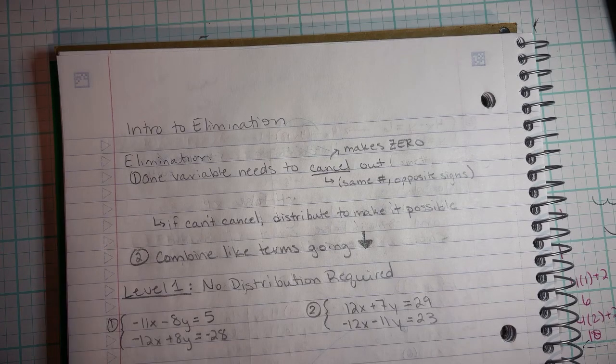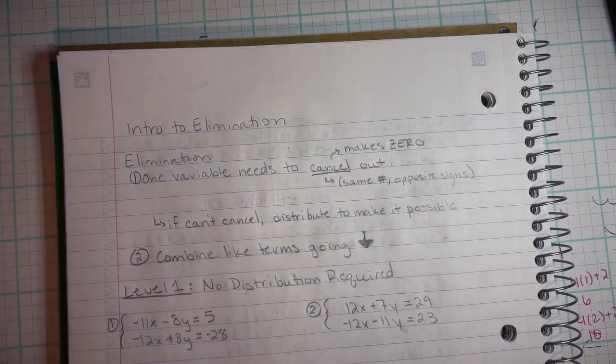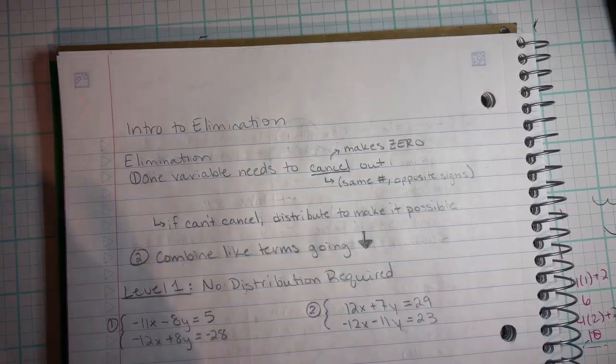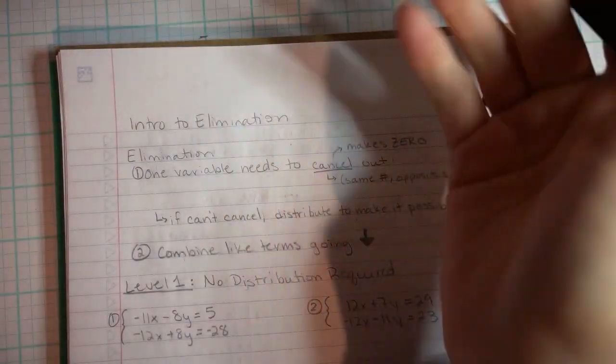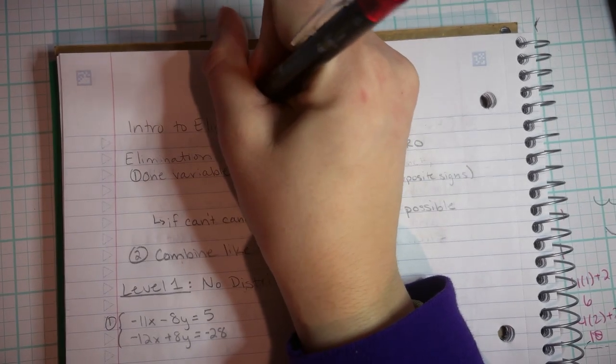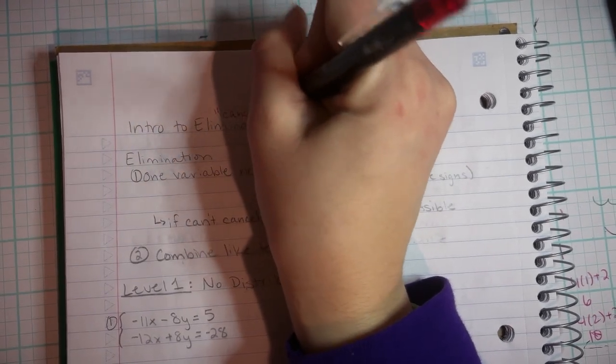Okay, so today we are talking about elimination. This is the third way of solving a system. Now we're just doing the intro part, so we're just doing the beginning. But just in case you don't know, elimination, students said it means get rid of, it means to remove. And in math, though, what we're looking for is where it cancels out.